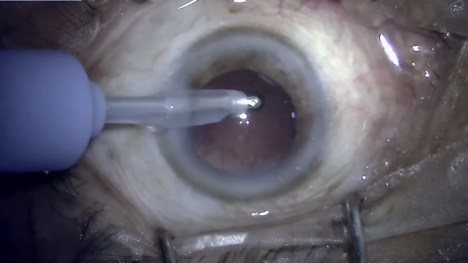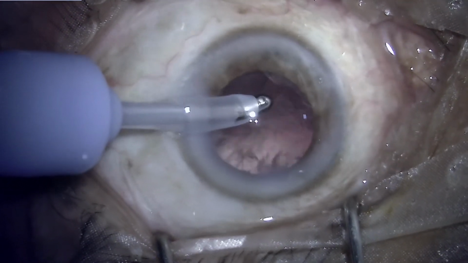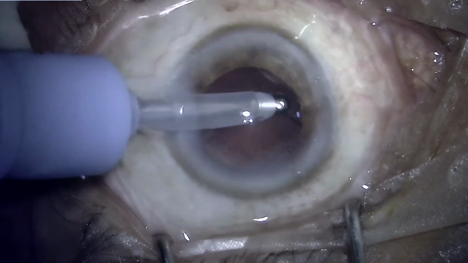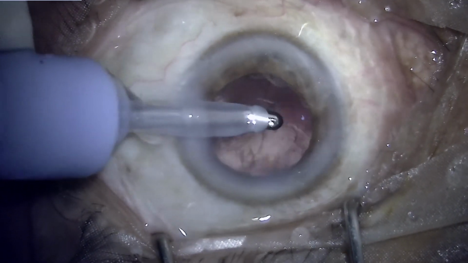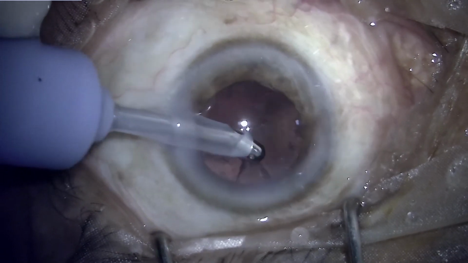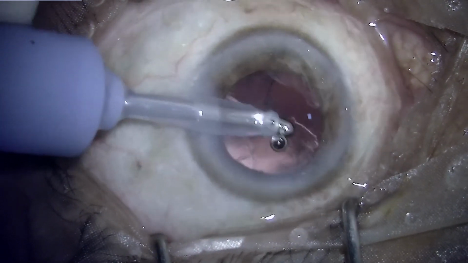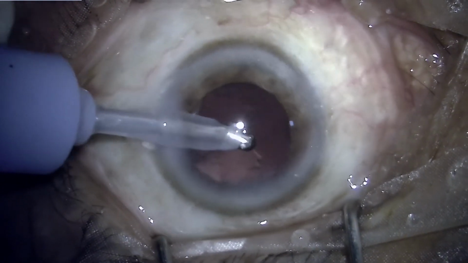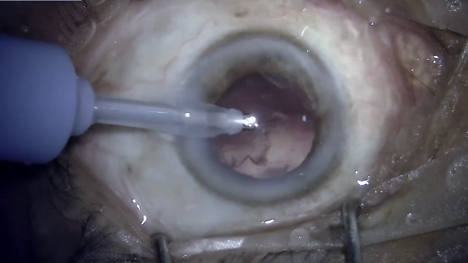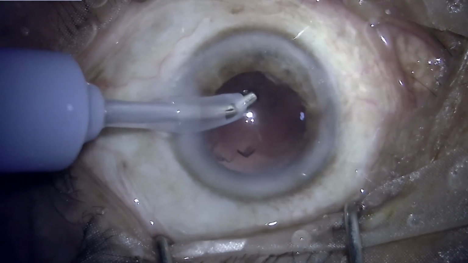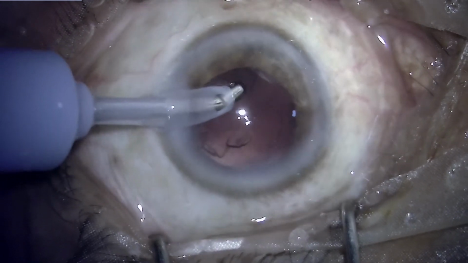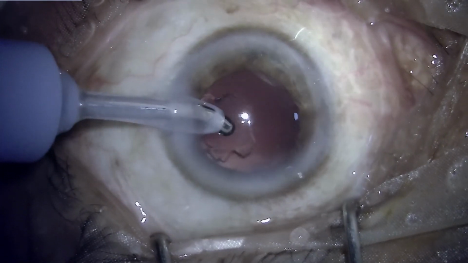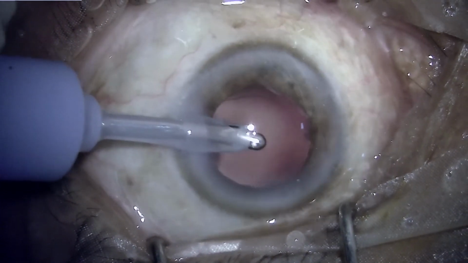So here we can see the nucleus has been consumed now, and just some amount of cortex is left behind, and this now becomes a routine situation where the cortex will be peeled away from the posterior capsule by catching hold of the anterior end of the lens fiber. It's always important to keep a watch on the aspiration port so that it is facing towards the surgeon, so as to be confident what is being aspirated inside.